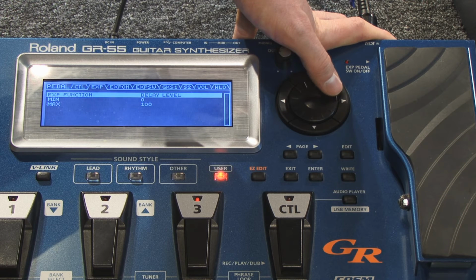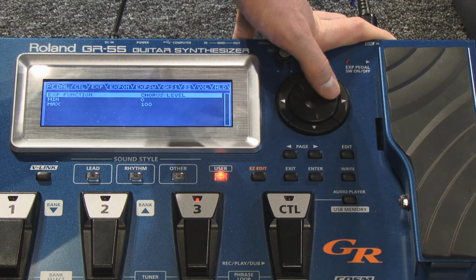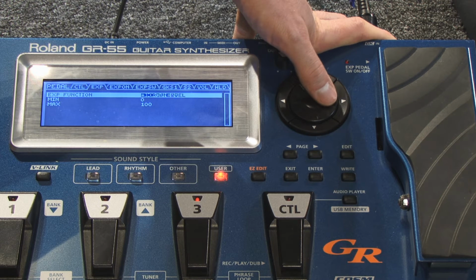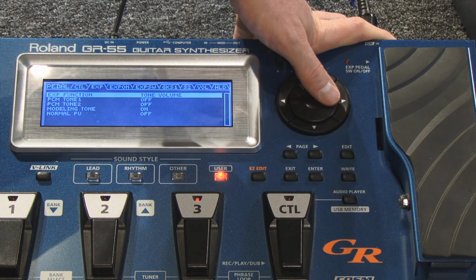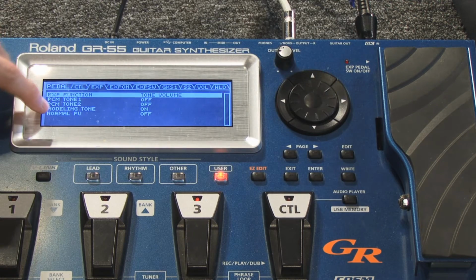Delay level, that's self-explanatory, just how much delay you want, how much reverb you want, chorus, all the same deal as mod. It doesn't do the MFX, just those. So I'm going to go ahead and set this back to tone volume for my modeling there.